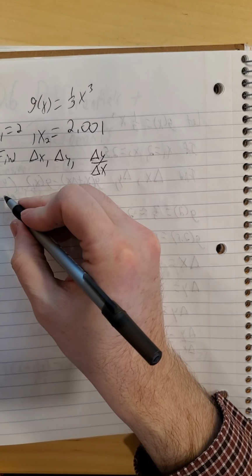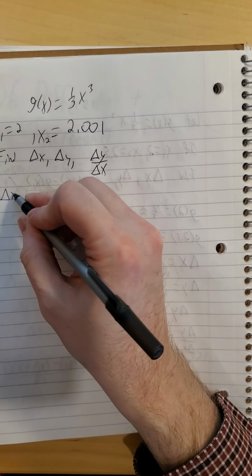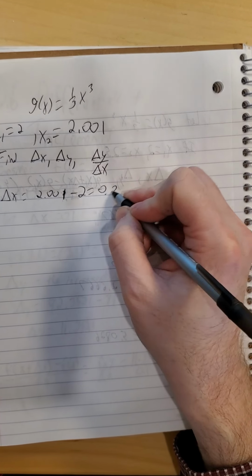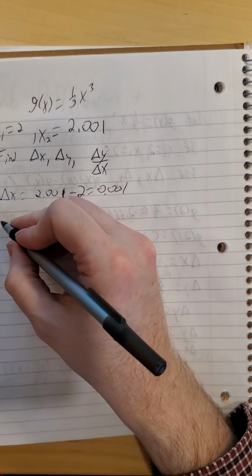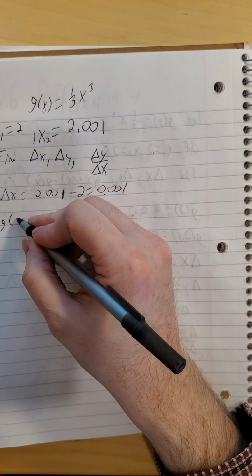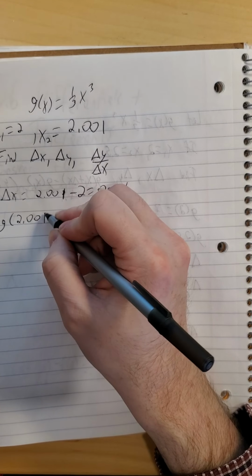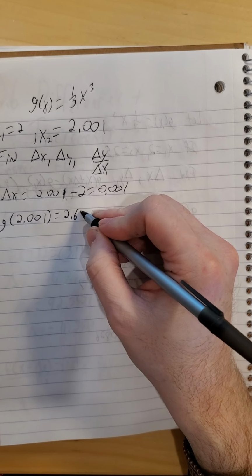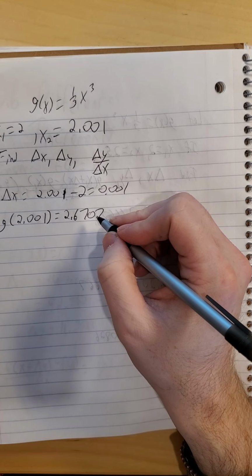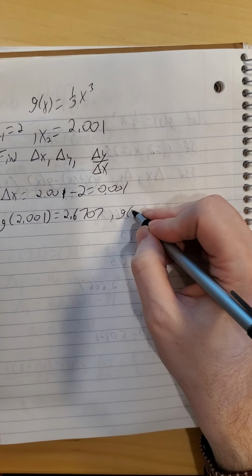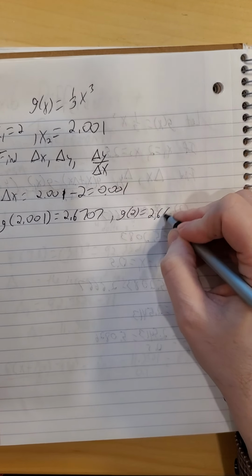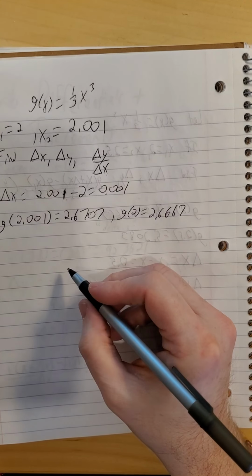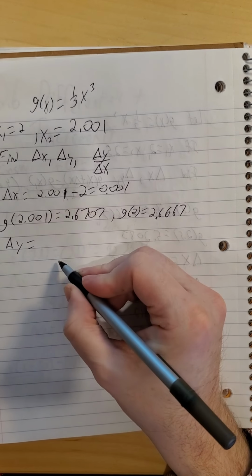Okay, welcome back. So delta x, 2 and 1,000th minus 2 is 1,000th. We already have g of 2 and 1/1,000th. We get approximately 2.6707. Again, we're rounding. As a reminder from the other page, g of 2 is 2.6667, 2 and 6,667 10,000ths. So our delta y is just the difference in those.